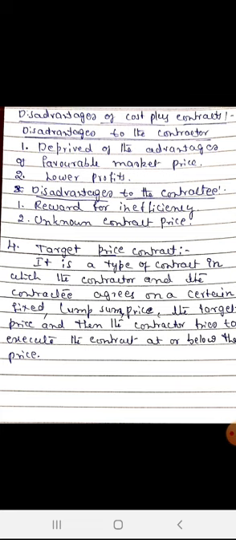Target price contract. The fourth one is the target price contract. It is a type of contract in which the contractor and the contractee agree on a certain fixed lump sum price, the larger price, and then the contractor tries to execute the contract below that price. A target price is nothing but a particular price they are fixing. It is a target, and they have to finish the work within that price.